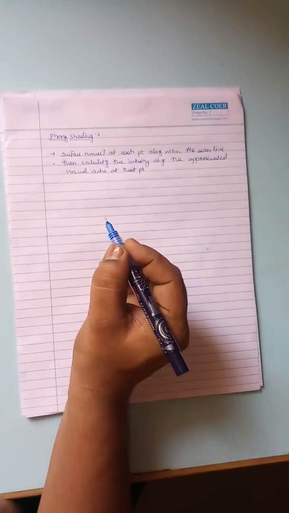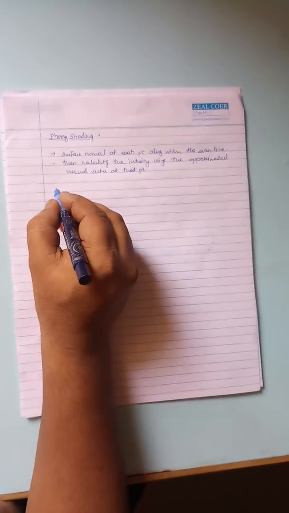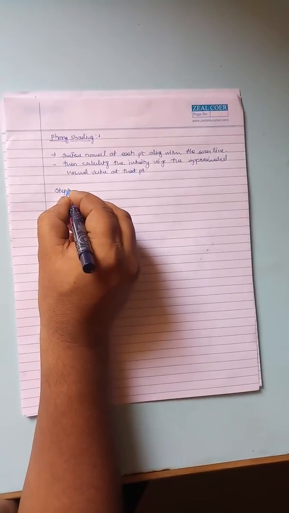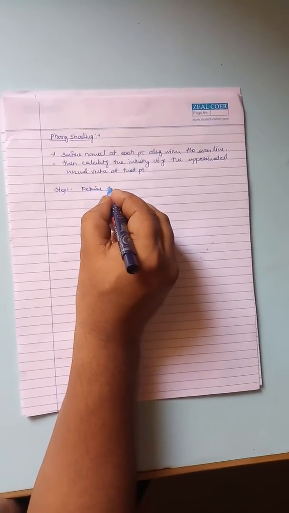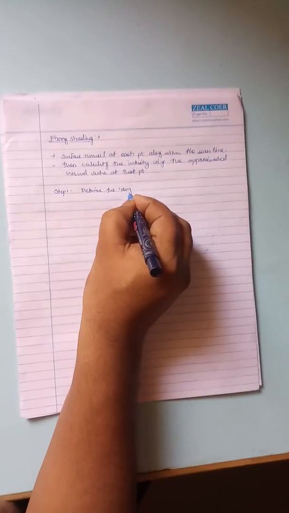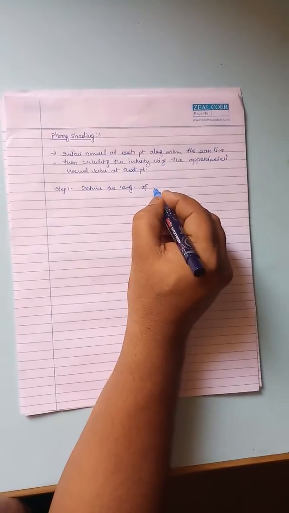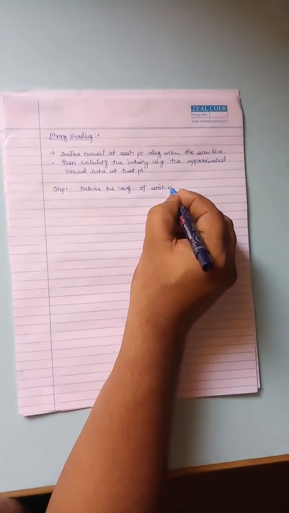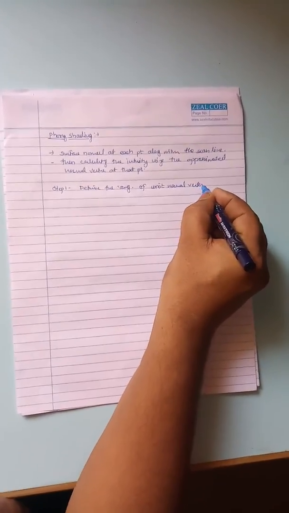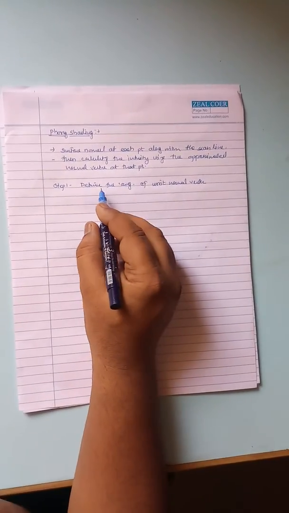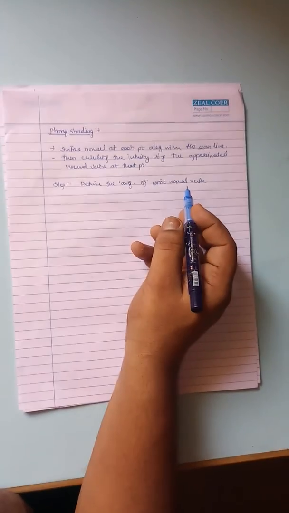The Phong shading algorithm performs three different steps. In step 1, determine the average unit normal vector.